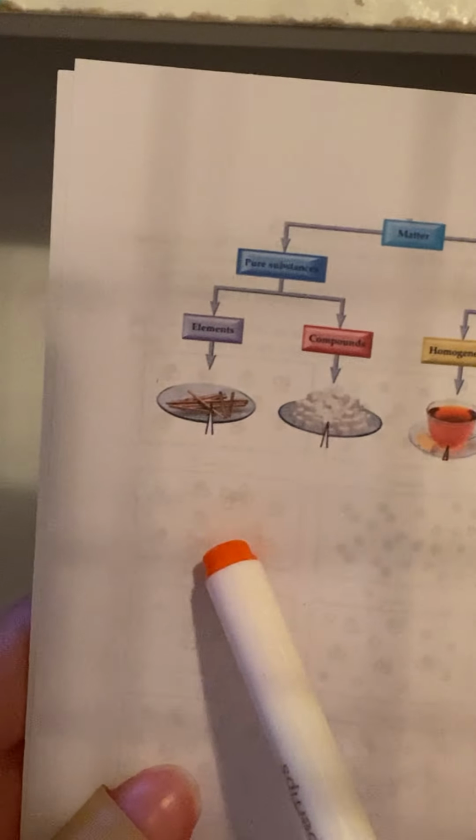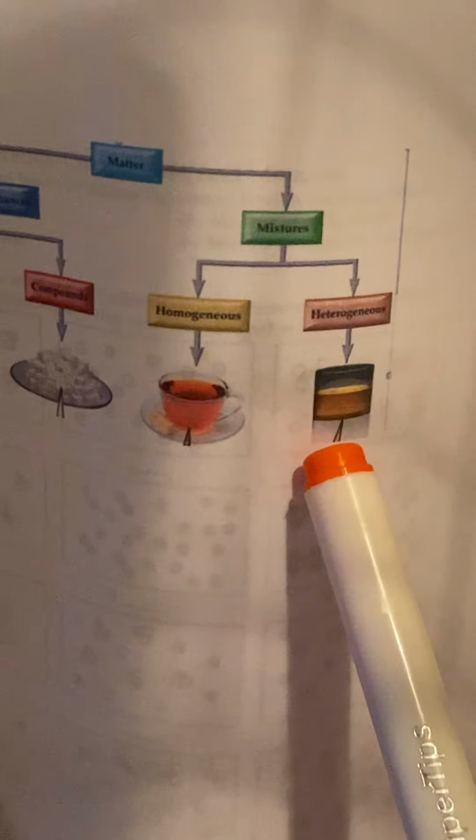Okay, as another example, let me pull this up closer. An element would just be the pure element. The compound would be, I think, sugar. And then a homogeneous mixture would be like tea, which we had in the previous example. And for a heterogeneous mixture, you can see the separation, like from the top and the bottom. Okay, let's try some examples.